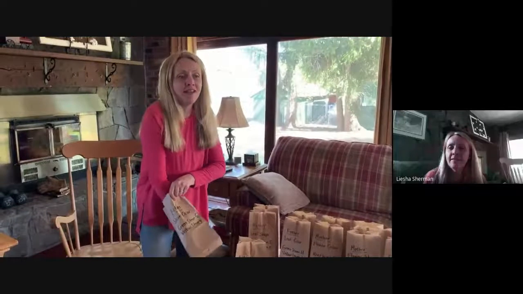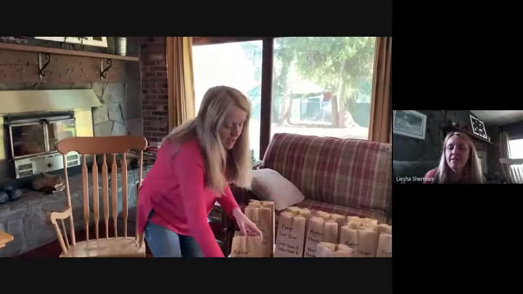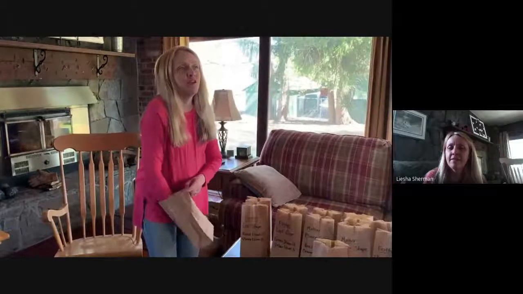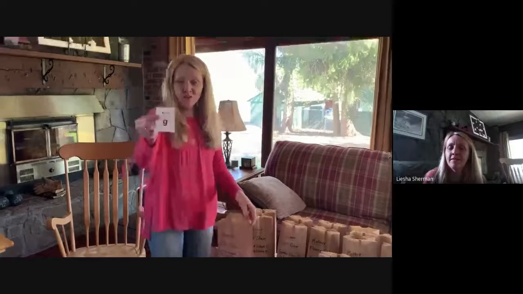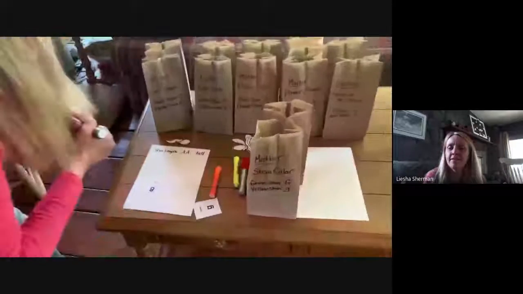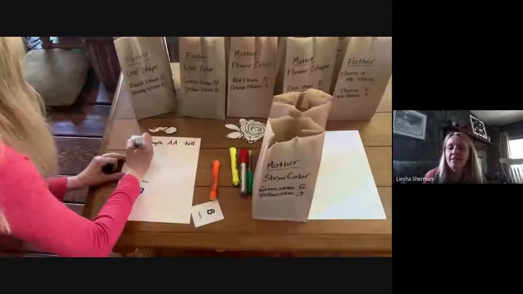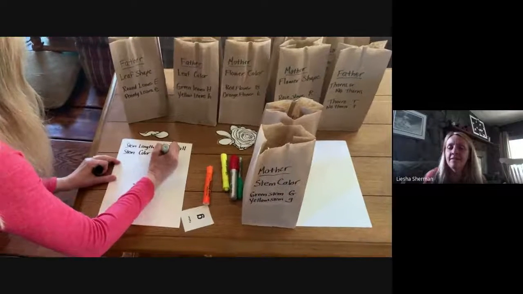I'm going to reach in and pick my father trait. And it is a little g. Then I'm going to reach in and pick a trait from the mother's. And that one is also a little g. So my stem color is going to be little g, little g.